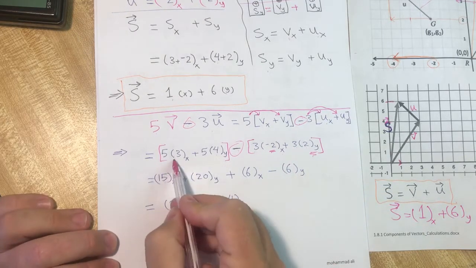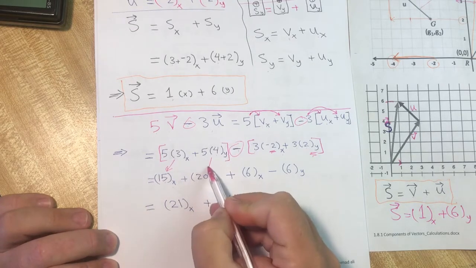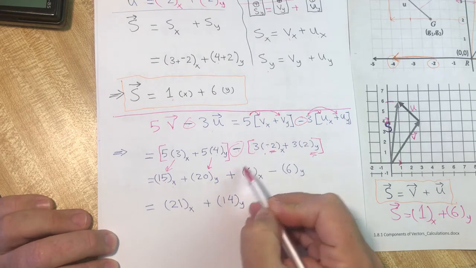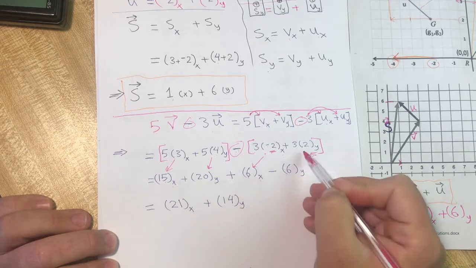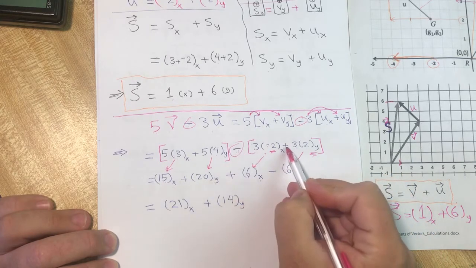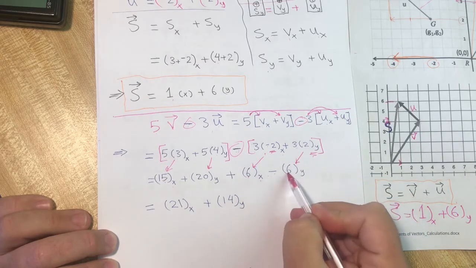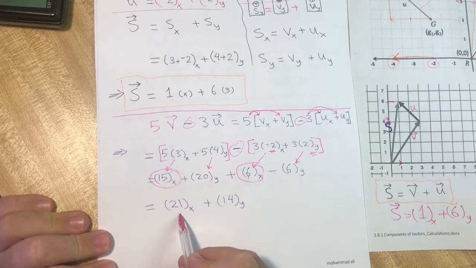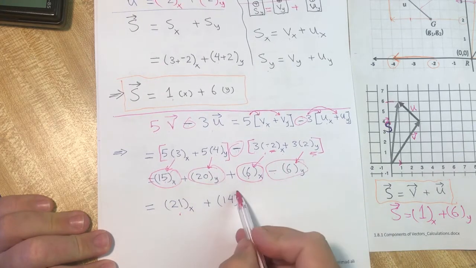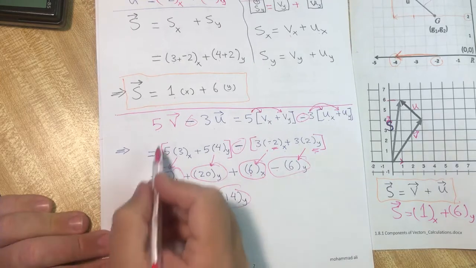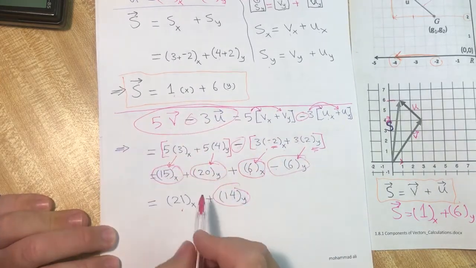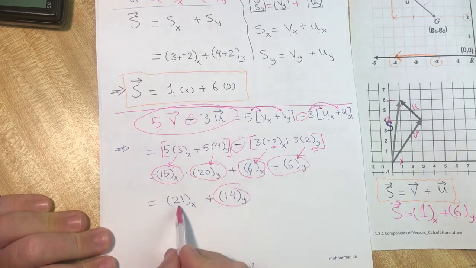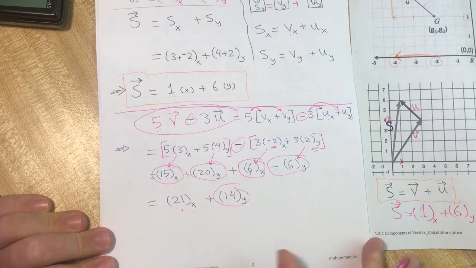So we have 15 in x direction plus 20 in y direction, minus, with this minus will be positive sign, 6 in x direction, minus with positive it will be negative sign, minus 6 in y direction. So we need just to add the x components together, which is 21, and the y components together, which is 14. So this new vector 5v minus 3u is equal to 21 in x direction plus 14 in y direction.